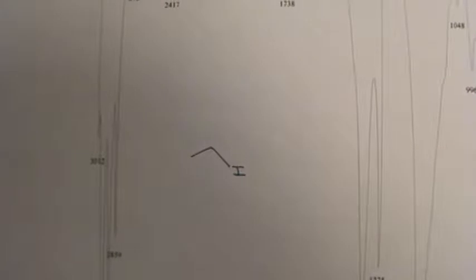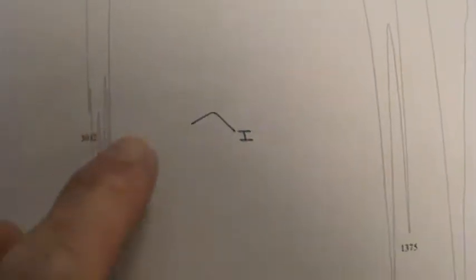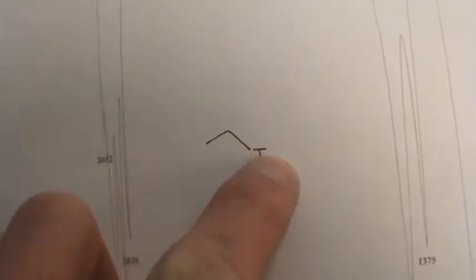They'll talk about a C-X stretch or a CH2X bend or wag. They give us no examples of anything except chlorine, and even then, they don't show us an example of a CH2 with a chlorine on it wagging. So there really isn't any evidence to label anything as far as the iodine to carbon functional group.